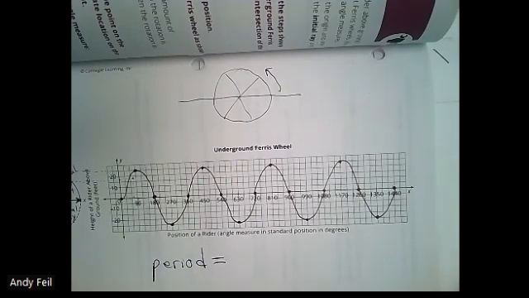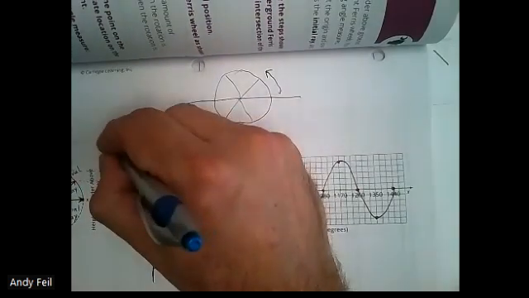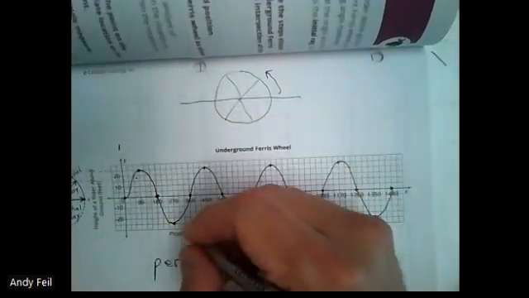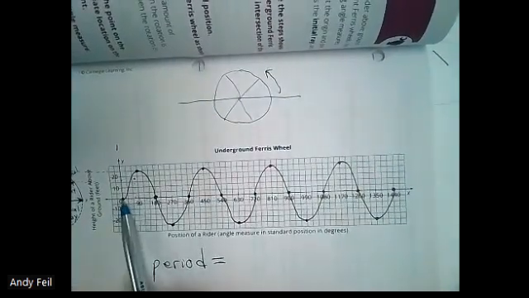The length of the smallest interval over which the function repeats. How many times did our function repeat here? 4. So how long is it for 1? That's what they're asking. What is the period? The period is from here to where? Where does it get back to there again?